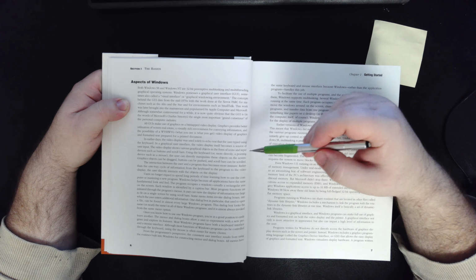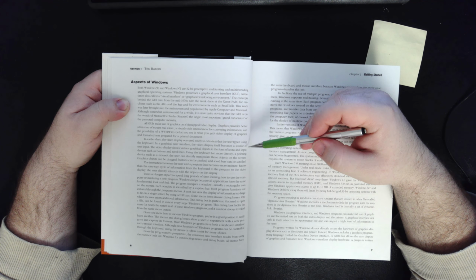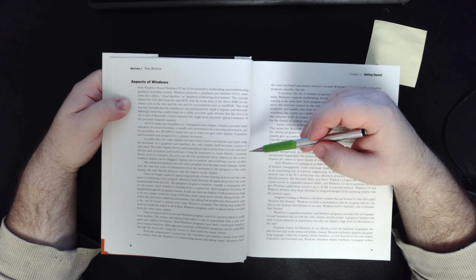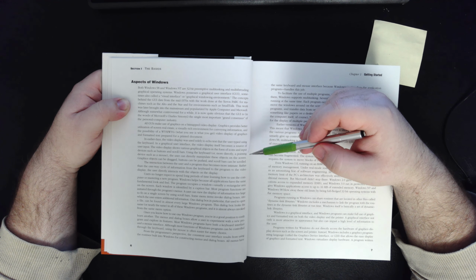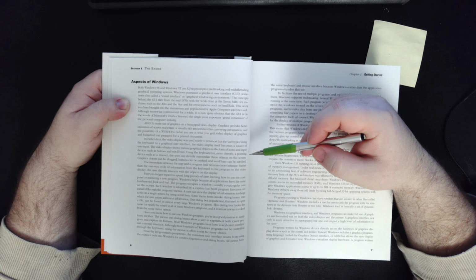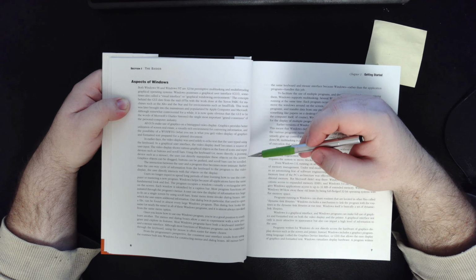The video display shows various graphical objects in the form of icons and input devices such as buttons and scroll bars. Using the keyboard, or more directly, a pointing device such as a mouse, the user can directly manipulate these objects on the screen. Graphics objects can be dragged, buttons can be pushed, and scroll bars can be scrolled.